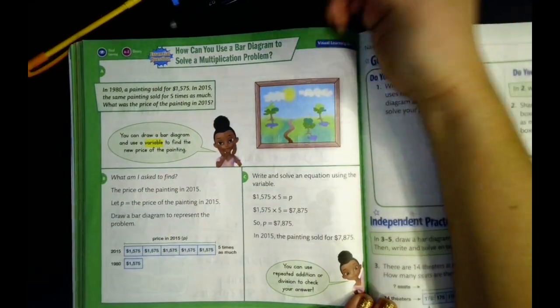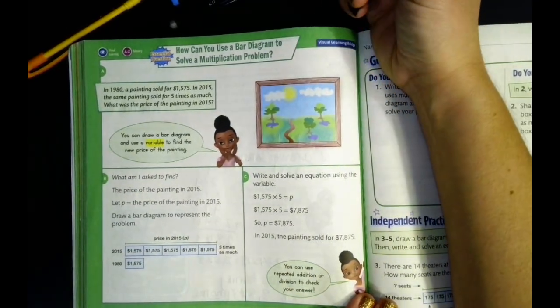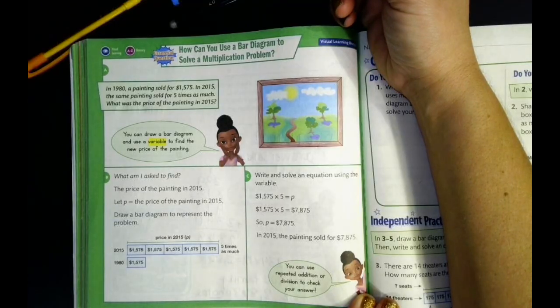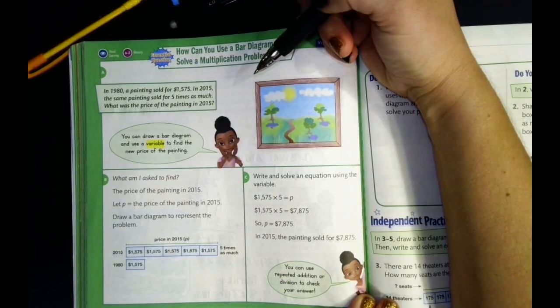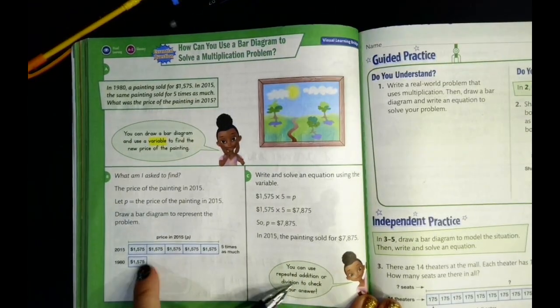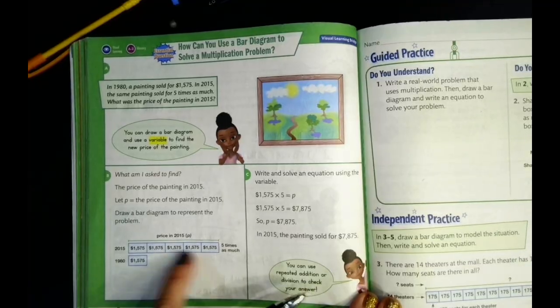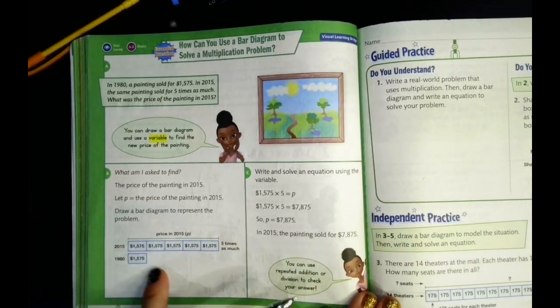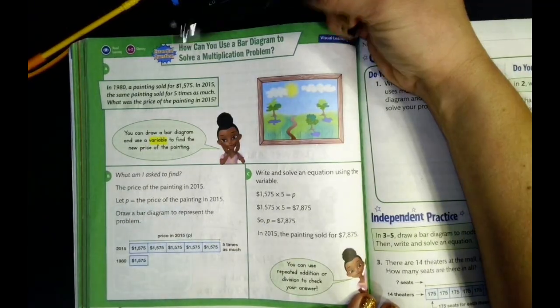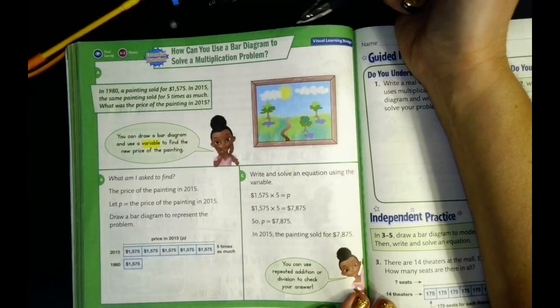We are bringing back the bar diagrams in this lesson. So I know some of you shied away from using them in addition and subtraction of decimals, but you do need to know how to use them, especially if you see one modeled. You need to be able to tell me what problem is being modeled. So essential question, how can you use bar diagrams to solve a multiplication problem?